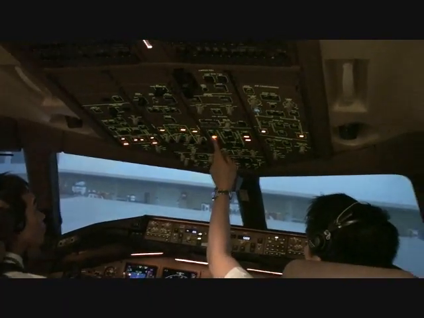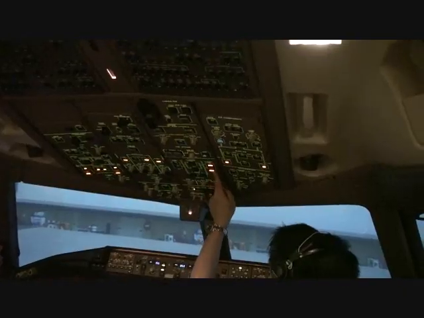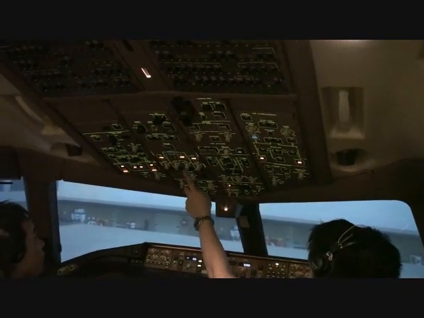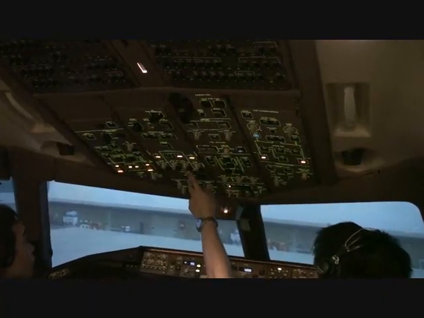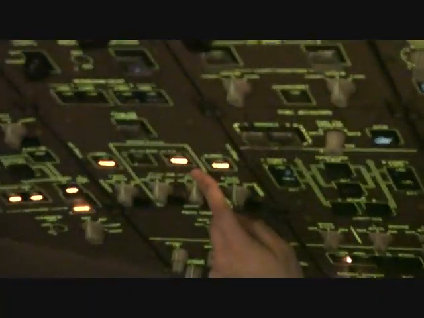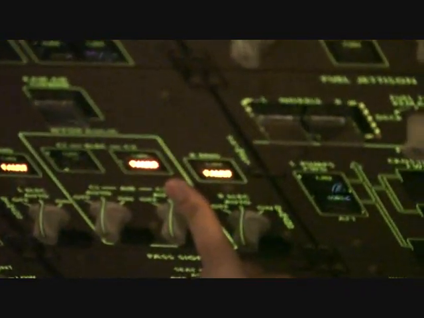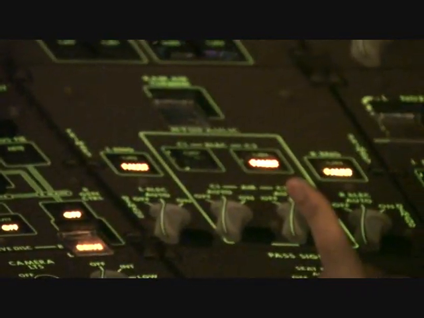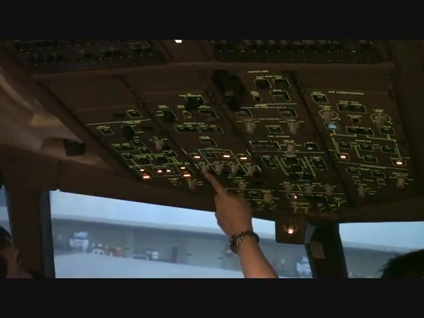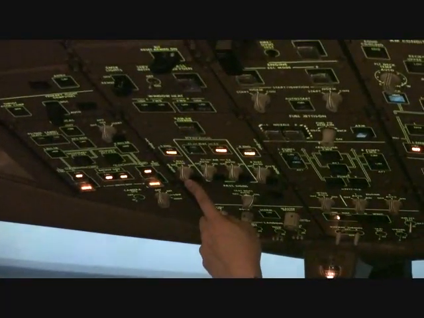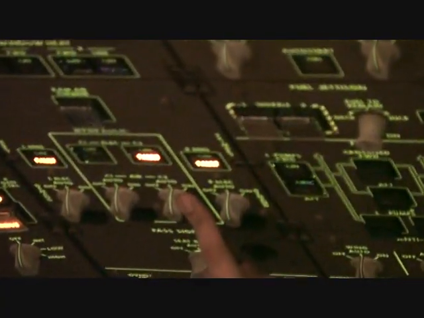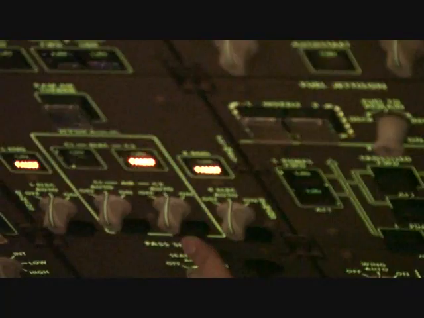Right electric demand pump selector auto, verify the fault light is extinguished. Center 1, Center 2 electrical primary pump switches on. Verify the Center 1 fault light is extinguished. Center 2 fault light may stay illuminated until after engine start because of load shedding. Left electric demand pump selector auto, verify that the fault light is extinguished. Center 1 and Center 2 air demand pump selectors auto, verify that the fault lights are extinguished.